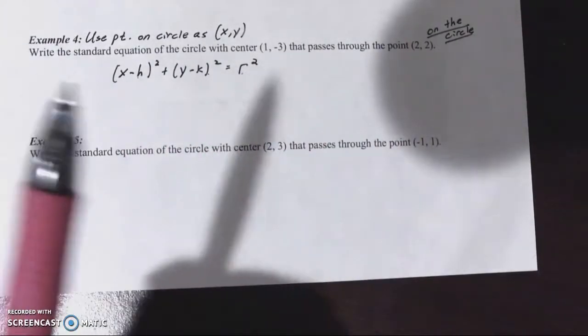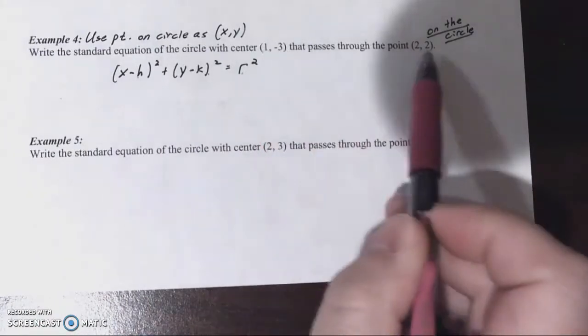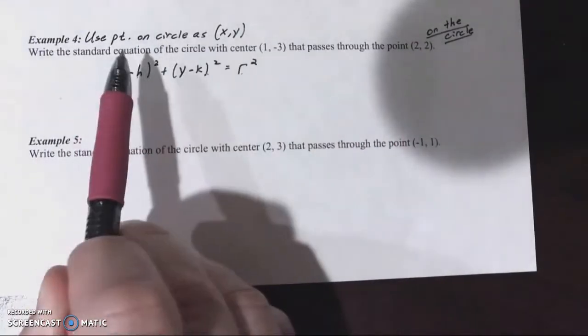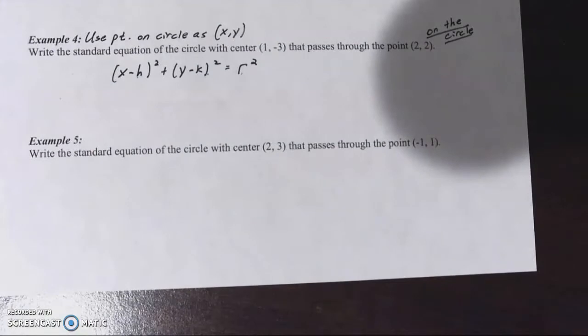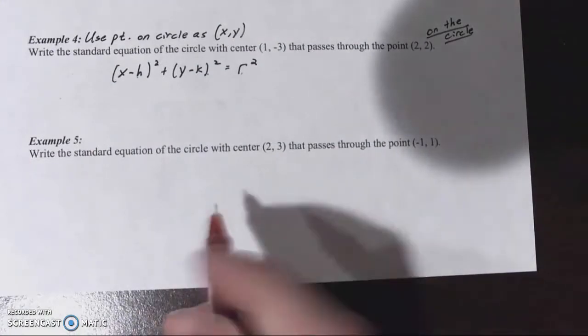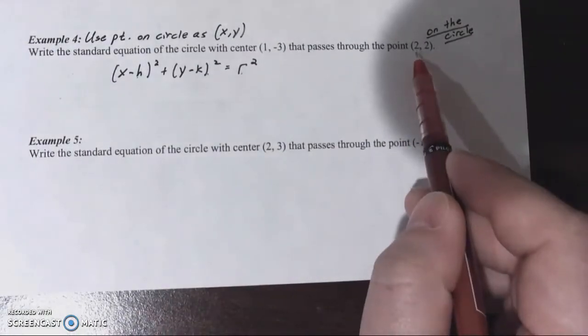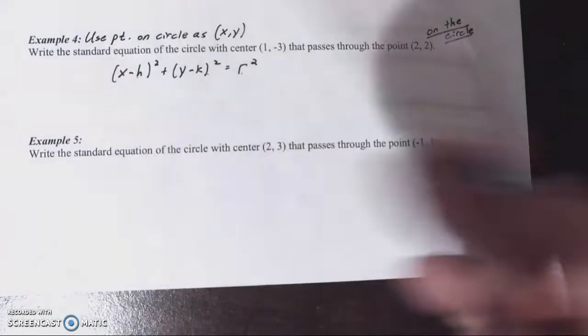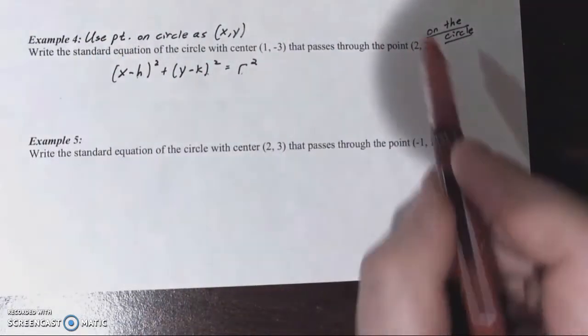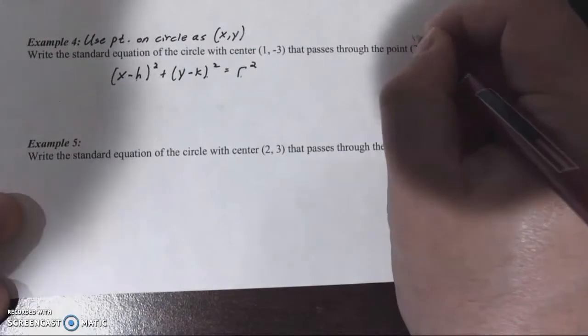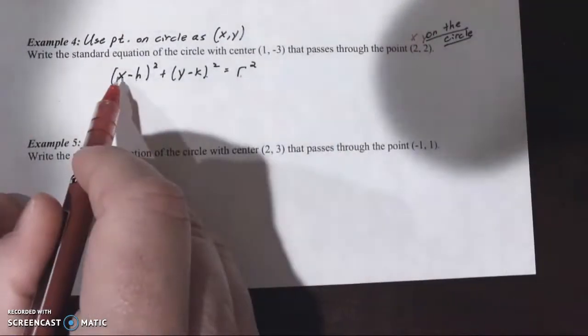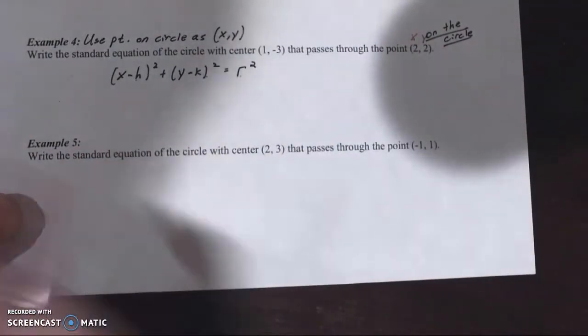Well, one of the options is to plug in these 4 numbers into our equation, and the only variable left will be r. Any point that lies on the graph of a line, a circle, a parabola, can be considered x and y in our equation.